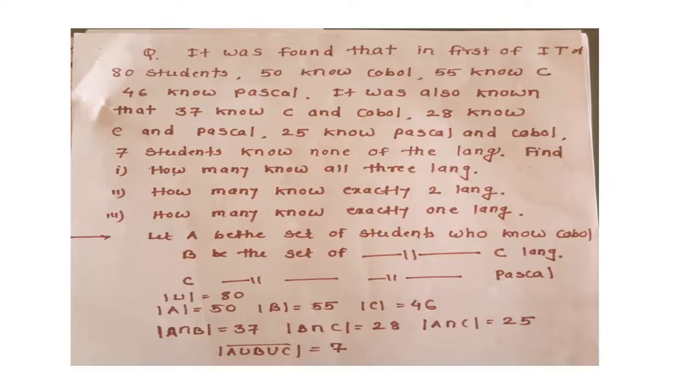So here, first we have to assume the variables for these three different languages. Let A be the set of students who know COBOL, B be the set of students who know C language, and C be the set of students who know Pascal. Here the value of U, the total number of students, is 80. So U equals 80.